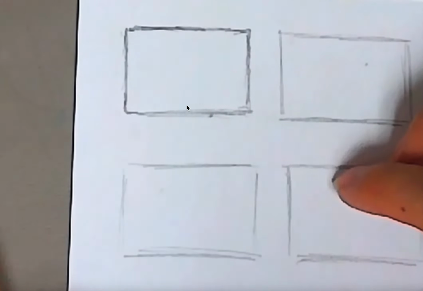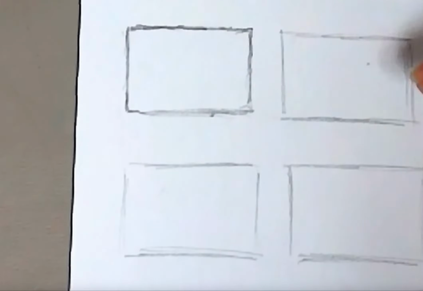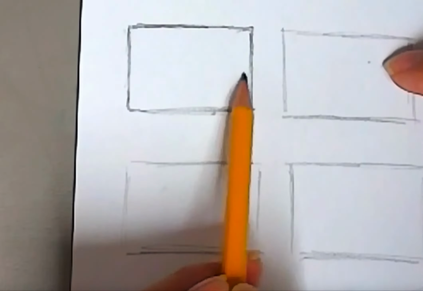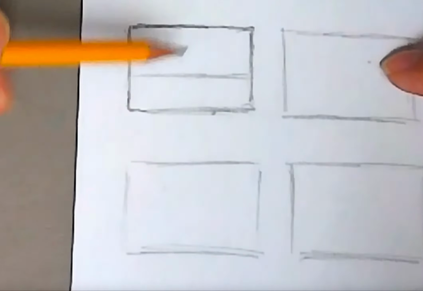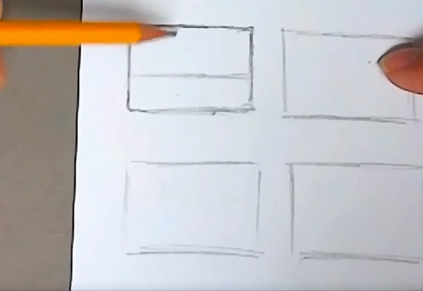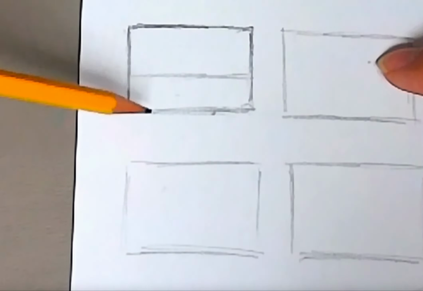Okay, so to get started with the drawings, let me zoom in a little bit closer so you can see. I would always start with the horizon line. Just remember this line separates the ground from the sky. We went over this in your last project with the perspective drawings.